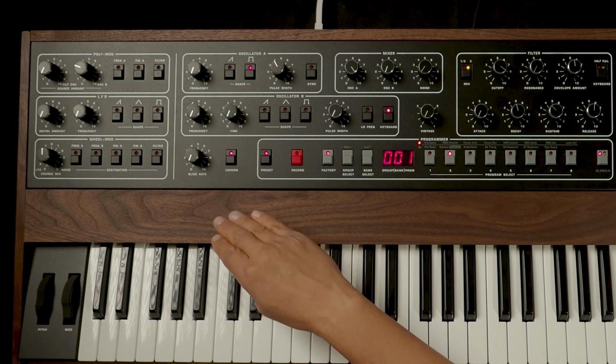And what this does is it automates the loudness of the sound. So for example, an organ, when you press a note, it's just full blast on and then off again. With synthesizers, we can actually choose how that sound's going to come in and come out.